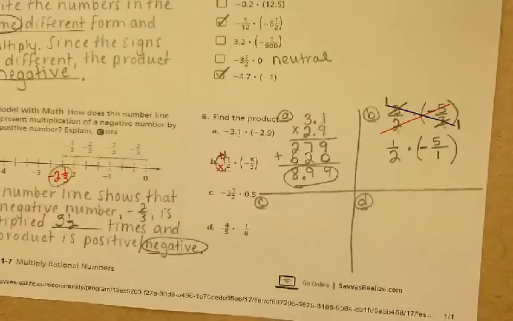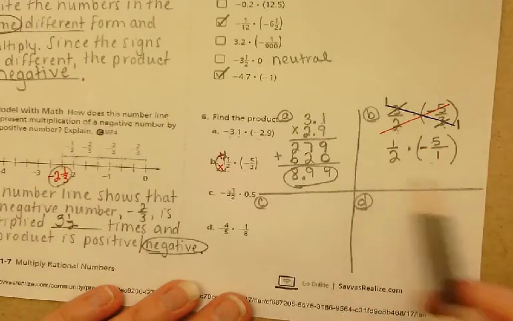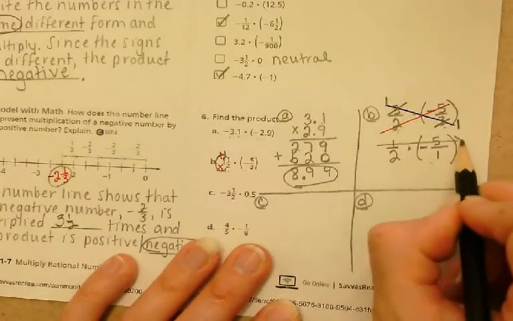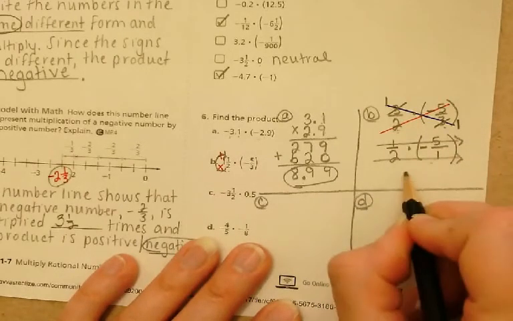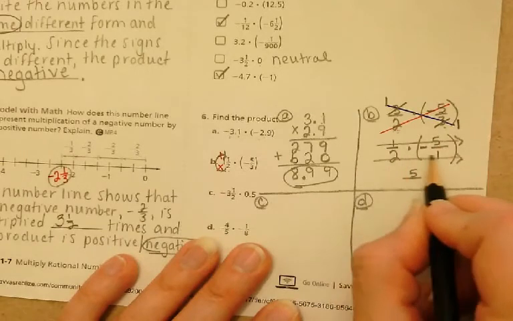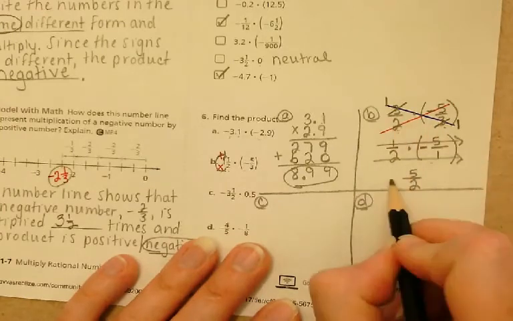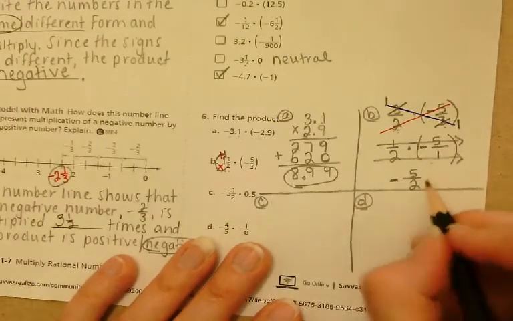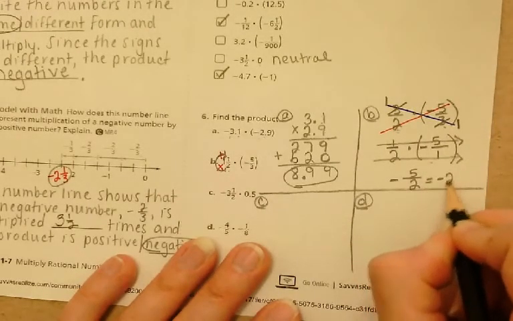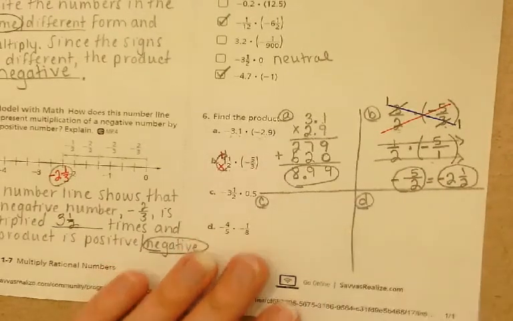Now we don't have any numbers in the front, we just have 2 numbers in our numerator and 2 numbers in the denominators. Now we can just go ahead and multiply across the top and the bottom. So 1 times 5 is 5, and 2 times 1 is 2. And since it's a positive times a negative, I have to remember to put the negative back. Now we can simplify that to negative 2 and 1/2 if we like. And both of those are correct answers.